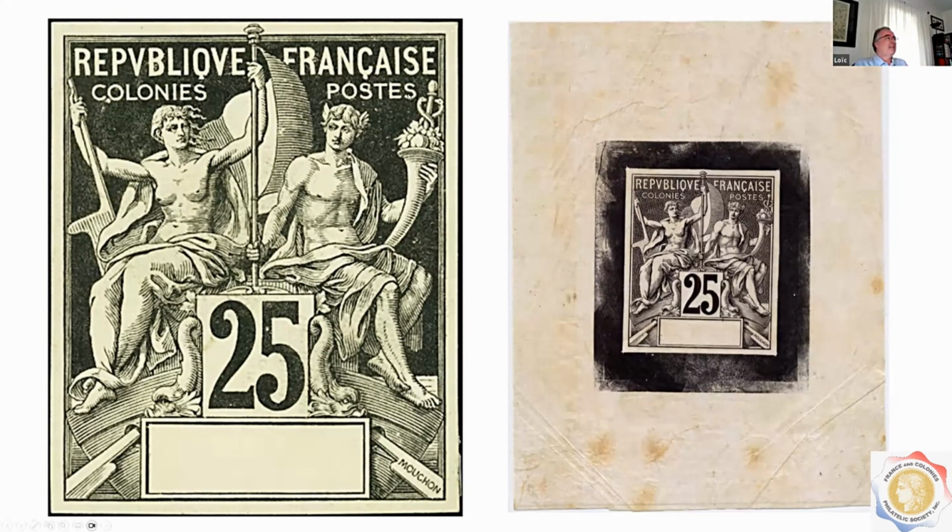So you will notice there are some differences between those two views. I magnified the one on the left, but the sizes are the same. They're scale 2, so they're twice the size of the actual stamp. So this one is an essay that is 34 times 42 millimeters.